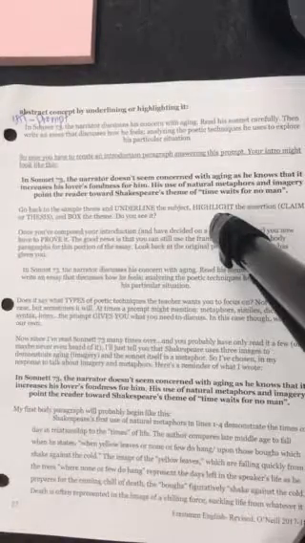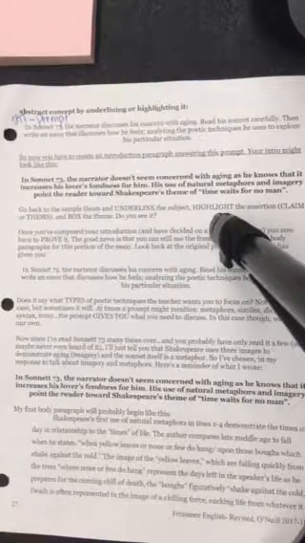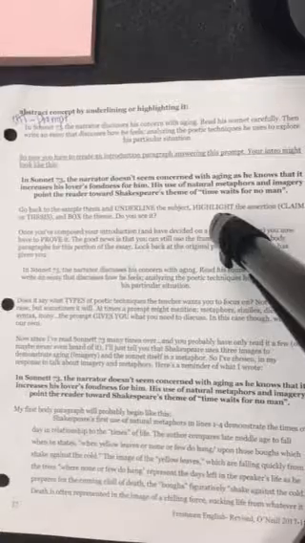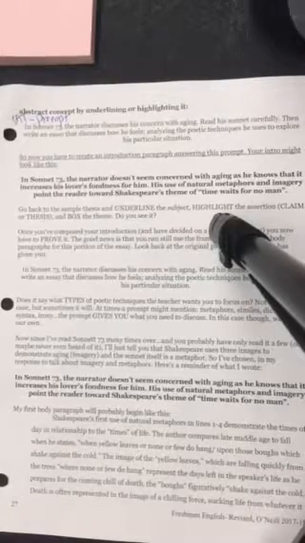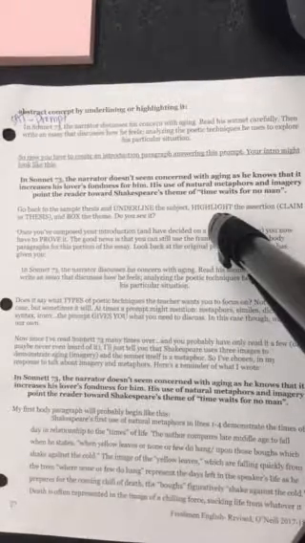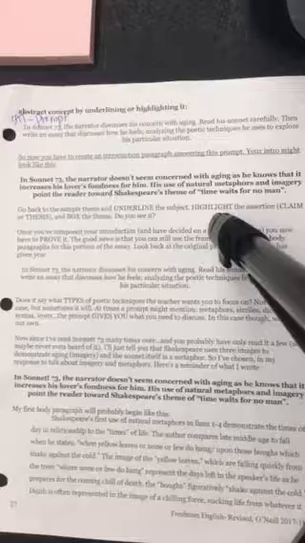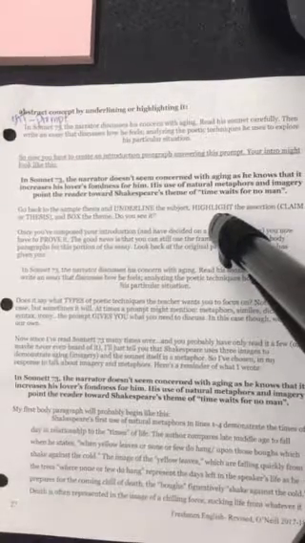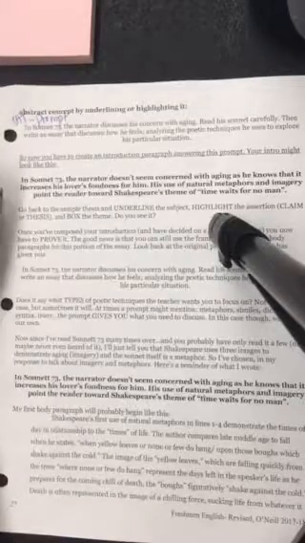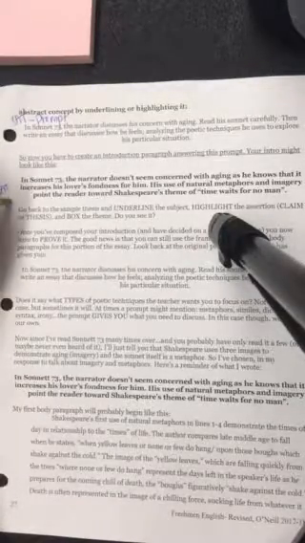What is the abstract concept that they ask about in this prompt? Abstract concepts like beauty, independence, freedom, democracy. What is it that cannot be touched? Please highlight or underline that abstract concept now. Moving on. So now you have to create an introduction paragraph answering this prompt. Your intro might look like this. Here's a sample introduction. SAT intro.